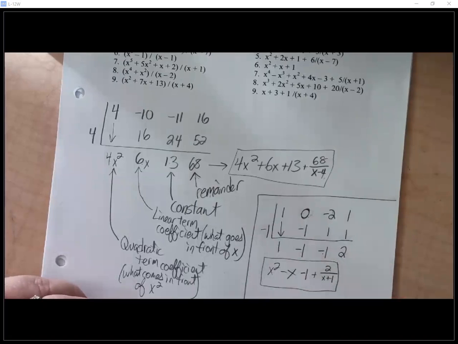Okay, let's jump to one that's a little bit tougher. I know you have the answers right in front of you, but pretend you don't. Jump to number 8. Let's all try number 8.